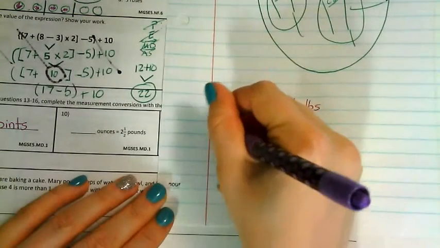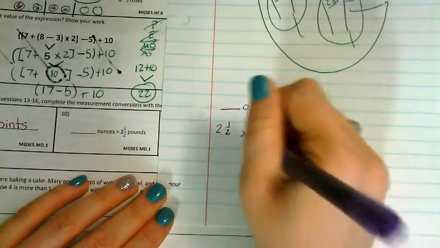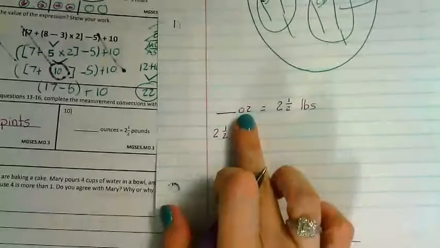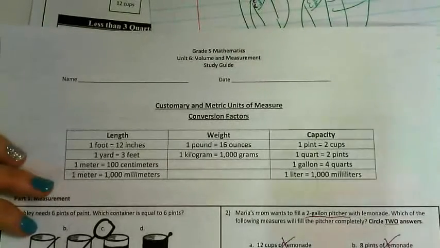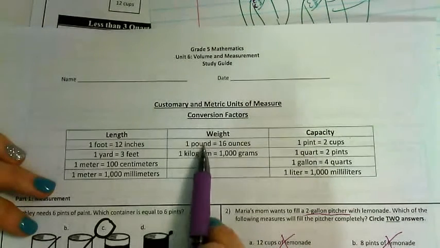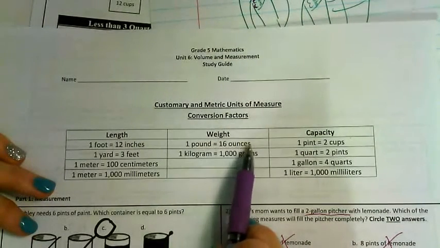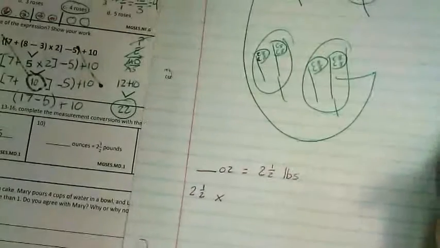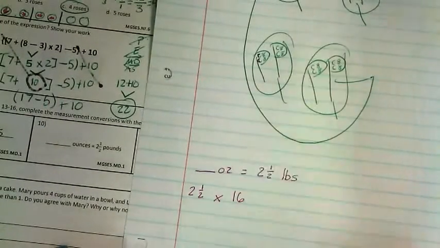So I have 2 1/2 times. What am I going to multiply it by? Well, I need to know how many ounces are in a pound. So let's go back to my conversion chart. Find where it says ounces and pounds. Right here. 1 pound equals 16 ounces. So I'm going to need to multiply it by 16. All right, so I'm going to multiply this by 16.